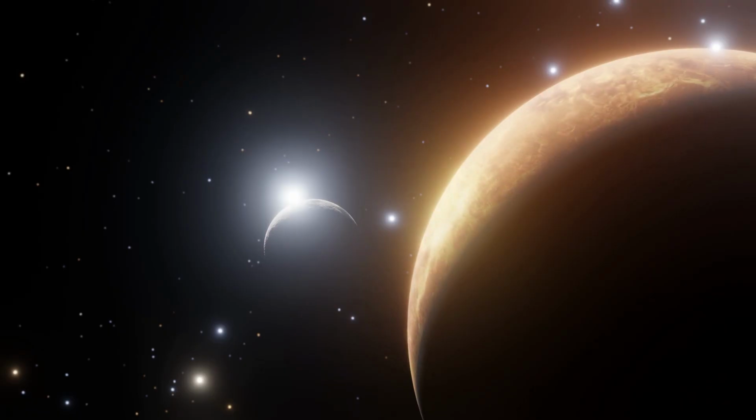A star with 20 or 30 times the mass of the Sun emits enormous amounts of radiation, loses material through powerful winds, and ends quickly. Its life may be measured in millions of years rather than billions.